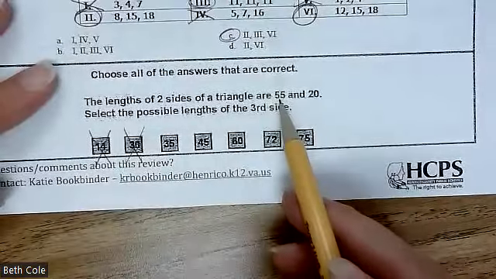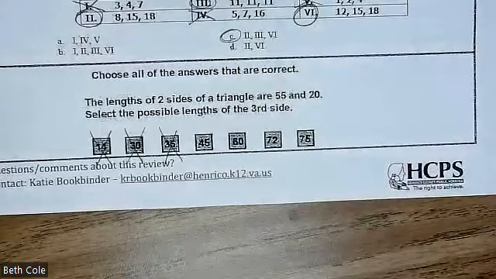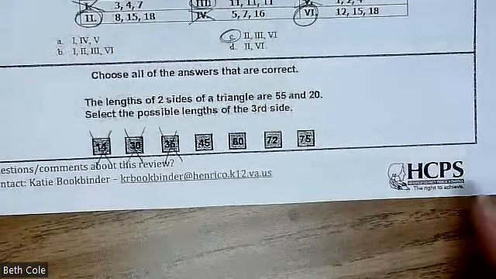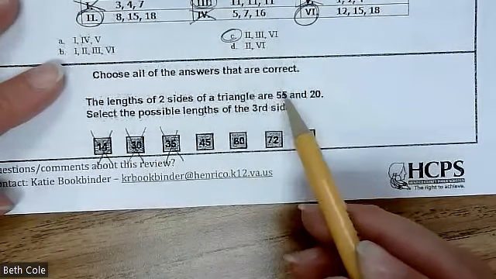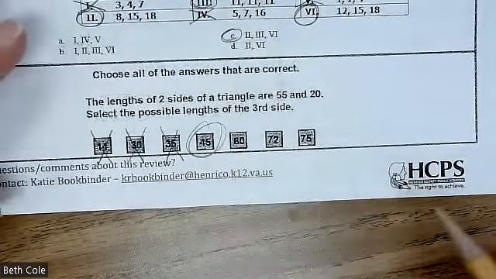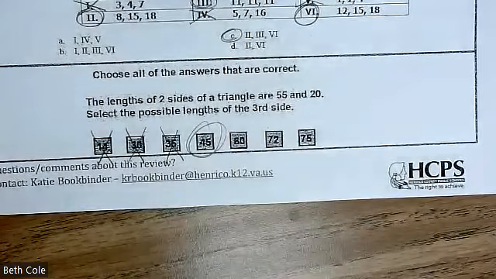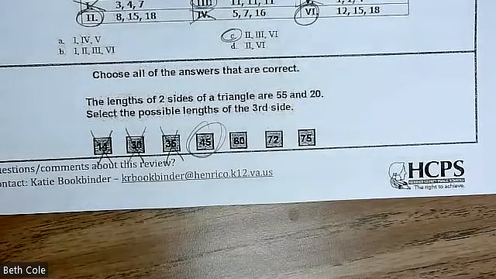35 plus 20 would be 55. Again, that doesn't count. It has to actually be larger, so we do not want that one. 45 plus 20 would be 65. That is bigger than 55. What does that one say? Does that say 50? 60.